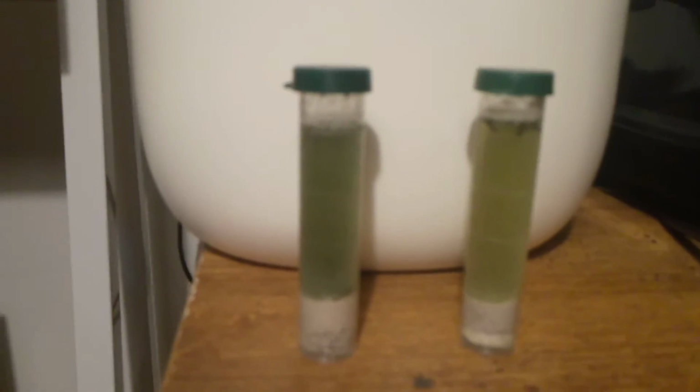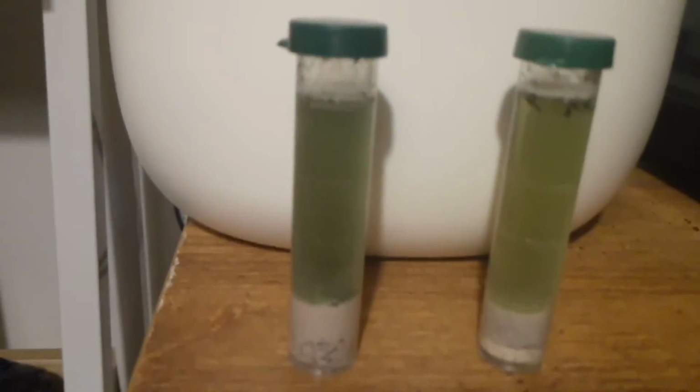So these little test tubes I bought from my local garden centre, they were £1 each, and they were supplied with a capsule of powder, which is the residue at the bottom of the tubes.